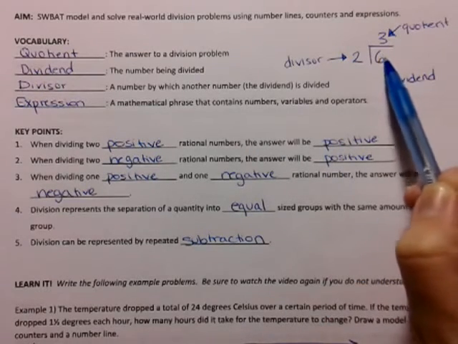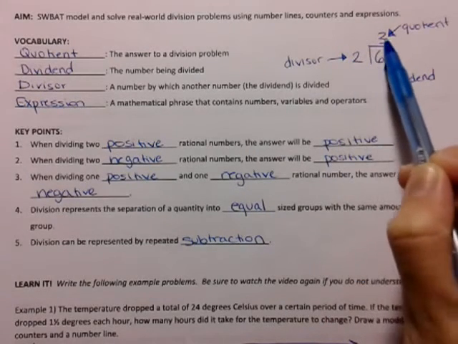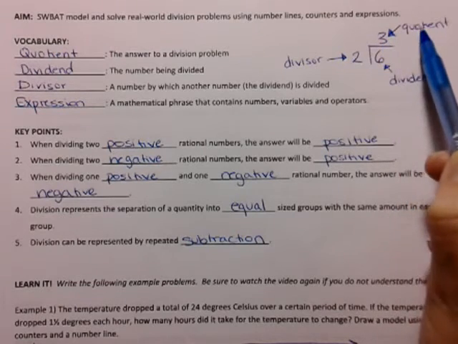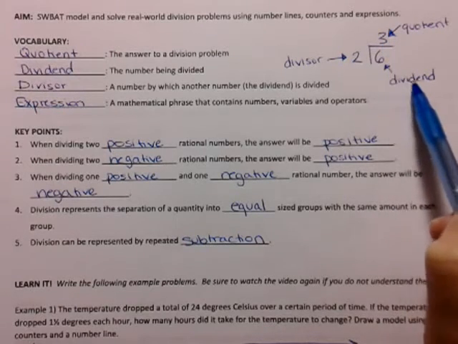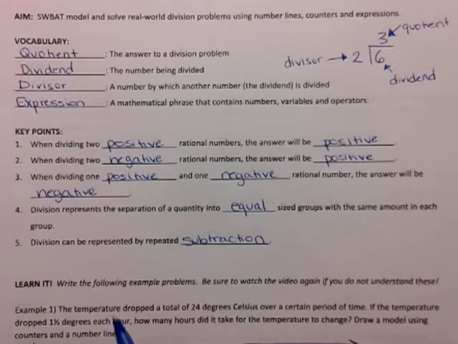So if we were dividing 6 divided by 2, we know the answer is 3. So 3 would be our quotient, 6 would be our dividend, and 2 would be our divisor. Some key points, we already know this, is a quick review.